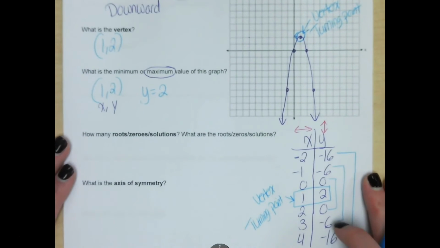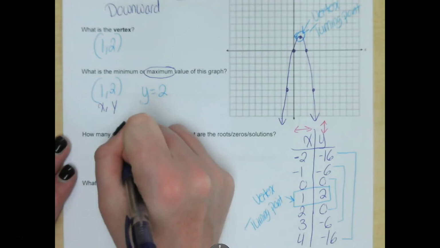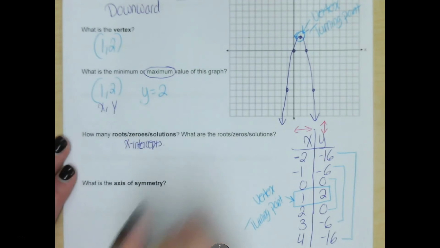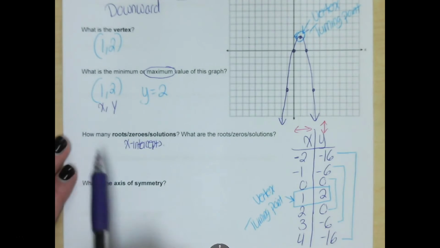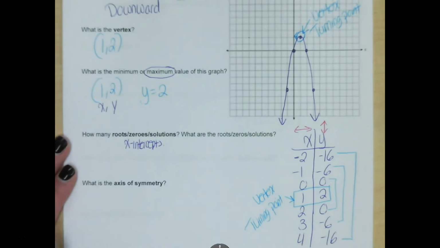As we keep reading here, it says how many roots or zeros or solutions do we have? Well, don't forget there's actually another key word that you could think of when you see these words together, and that's going to be x-intercepts. When you take a test or a quiz or the Regents, you're most likely only going to see one of these words. It might ask you what's the roots, what's the zeros, what's the solutions, or what's the x-intercepts. It's never going to really ask you all of these together. You have to memorize they're all asking you the same thing.